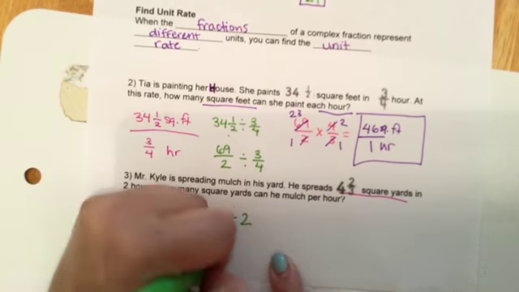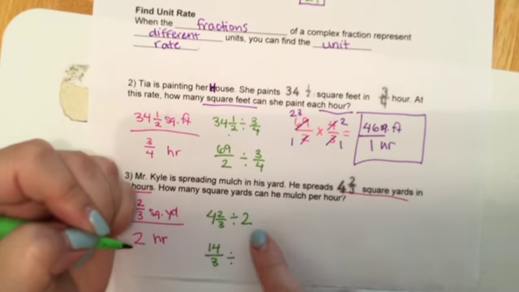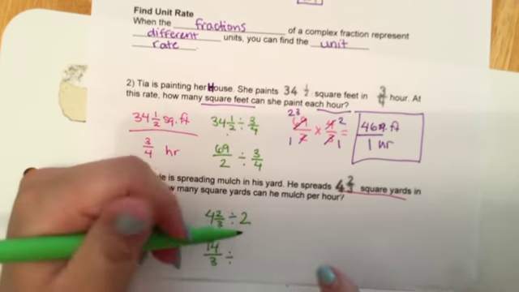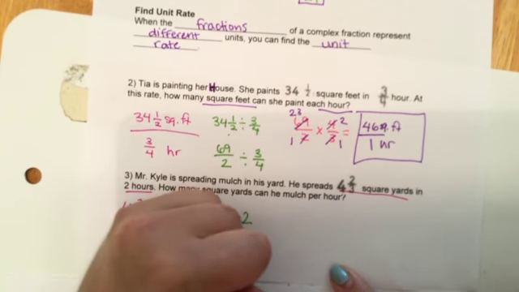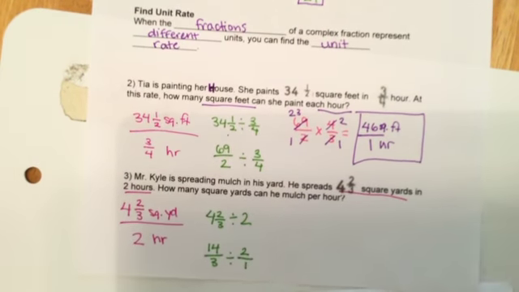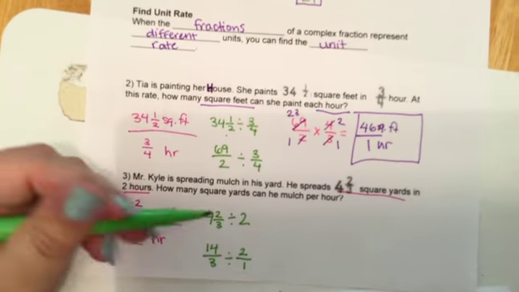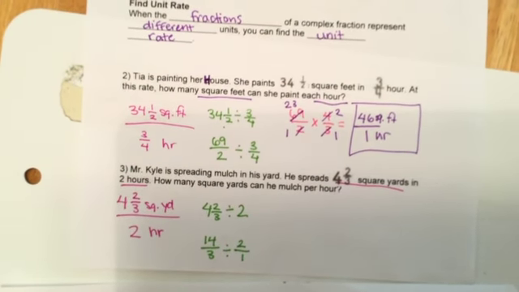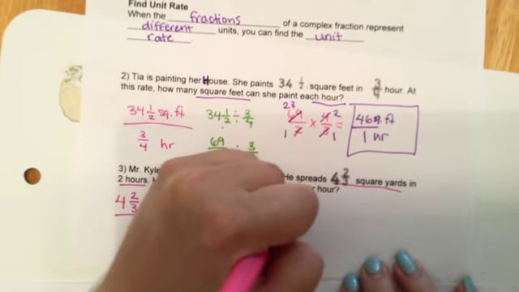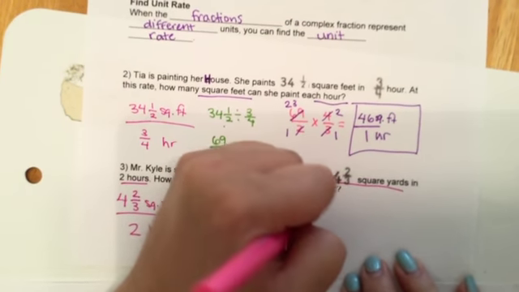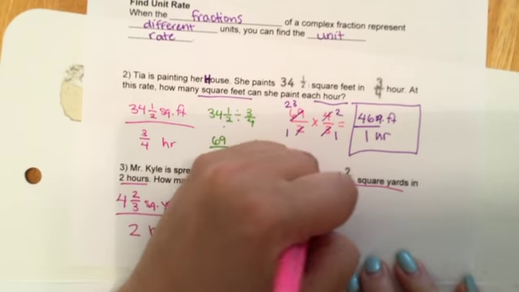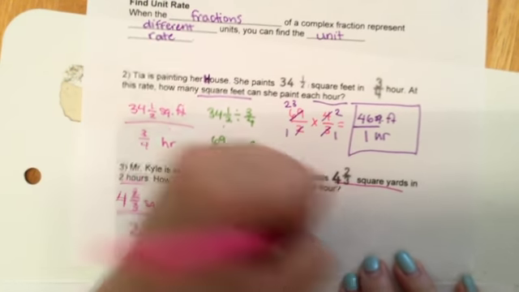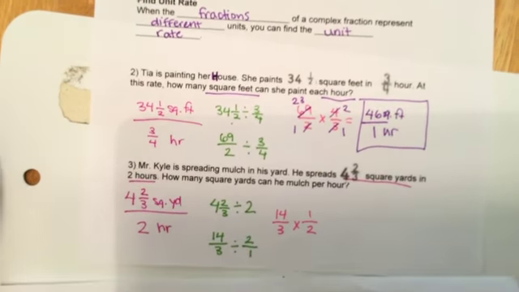So now I've got 14/3 divided by, instead of using a whole number of 2, I'm going to turn 2 into a fraction by putting it over 1. So 14/3 divided by 2 over 1. Now I'm going to multiply by the reciprocal, so I'm going to take 14/3 times, instead of 2 over 1, I'm going to have 1 over 2, or 1/2.